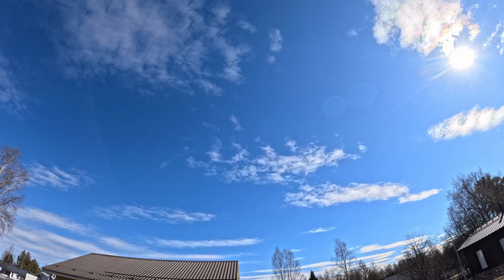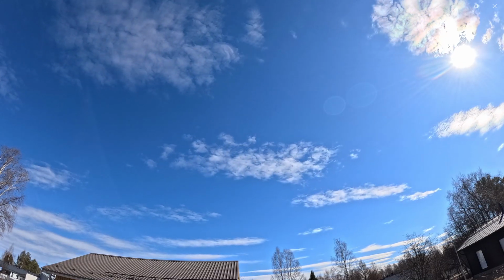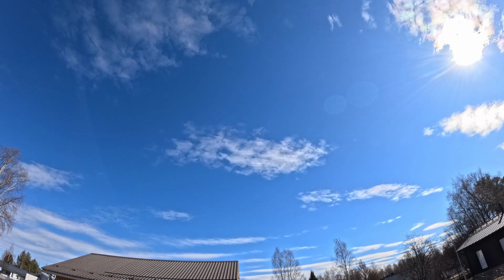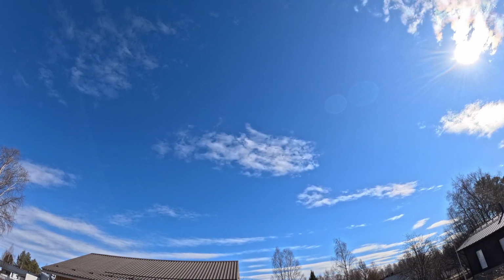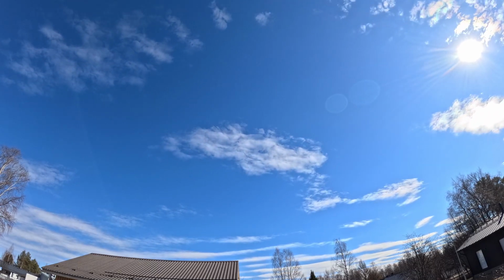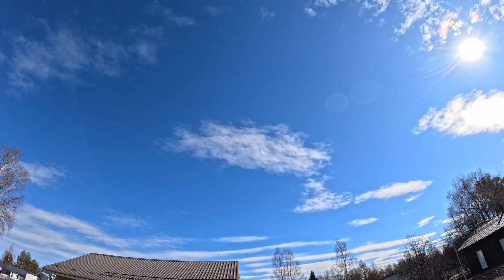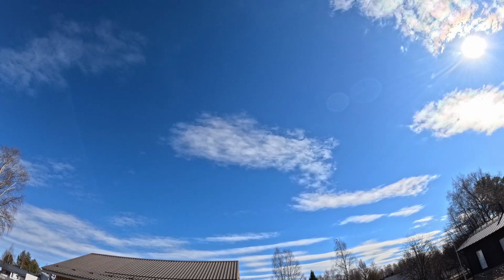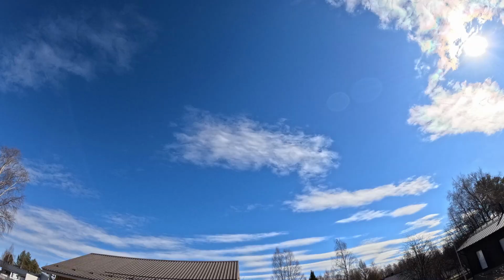And in all of these clouds, you can see somewhat the same frequency pattern. And I call it frequency because it seems to be a wave that is traveling through a certain layer of the atmosphere.